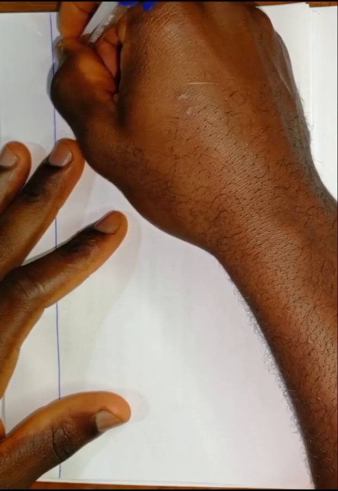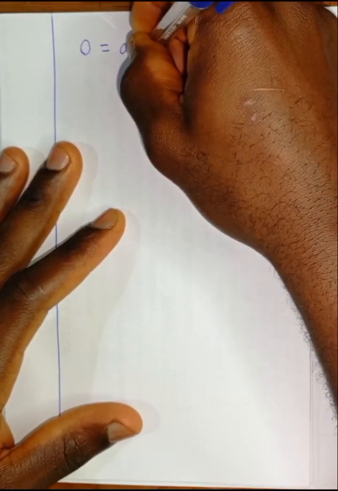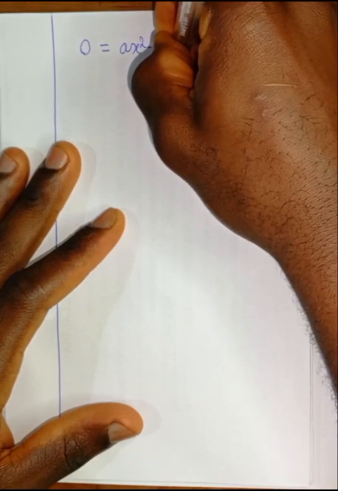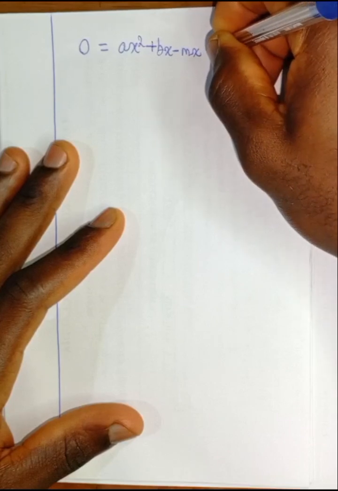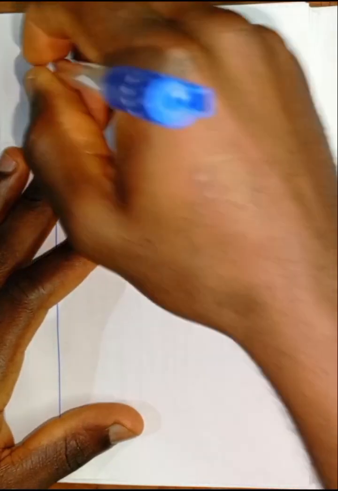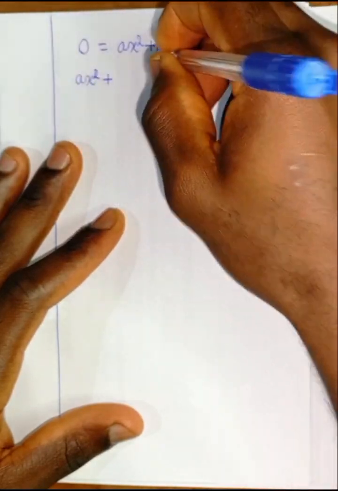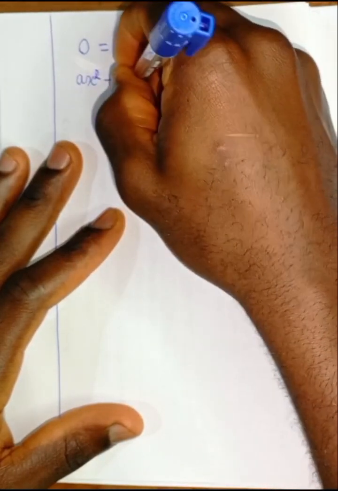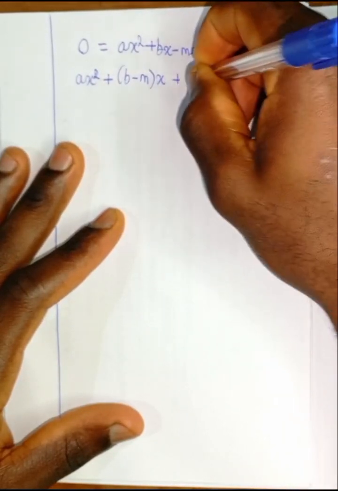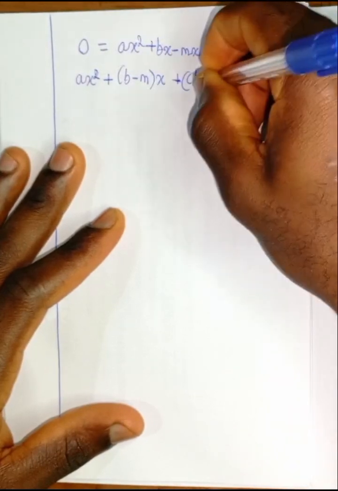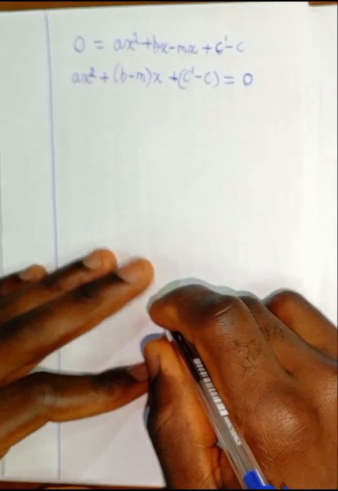So this will give us 0 equal to ax squared plus bx minus mx plus c prime minus c, which we can write as ax squared plus, we can factor out x here, b minus m times x plus c prime minus c is equal to 0, which is a quadratic equation.